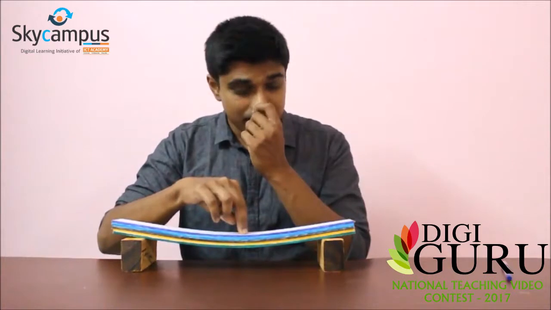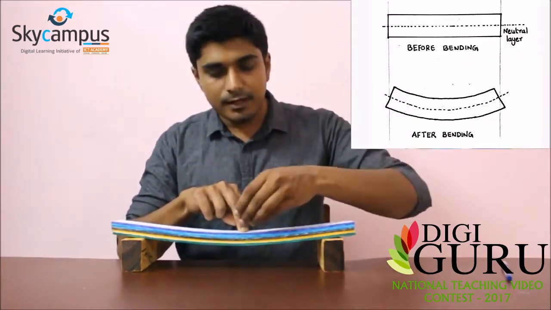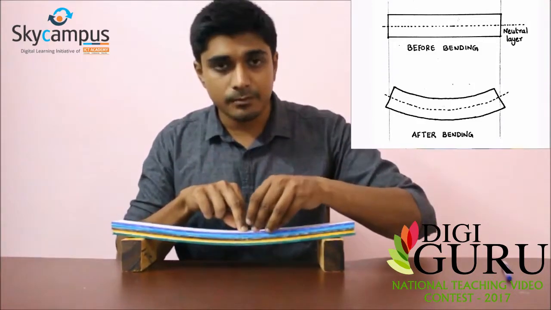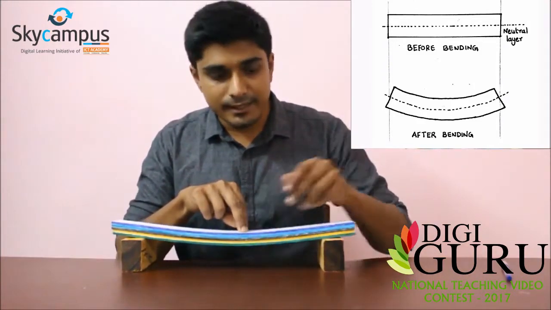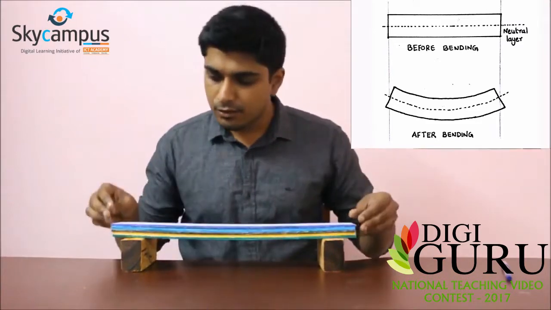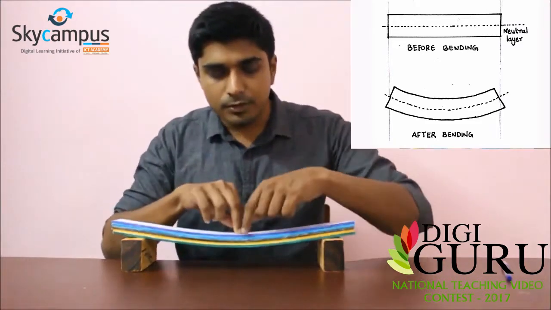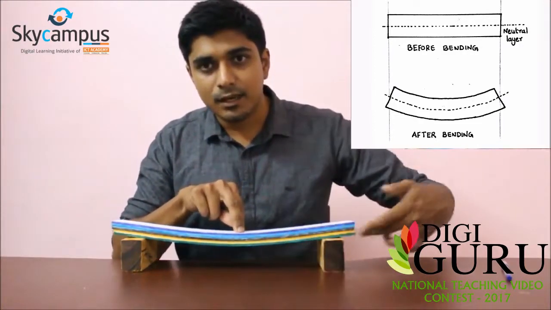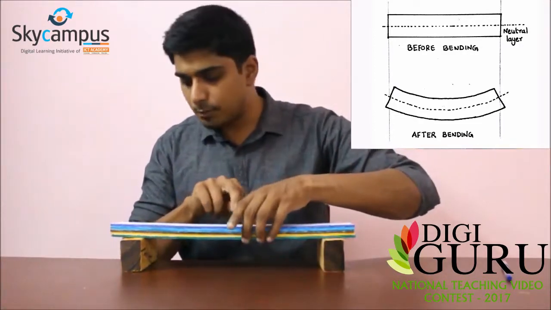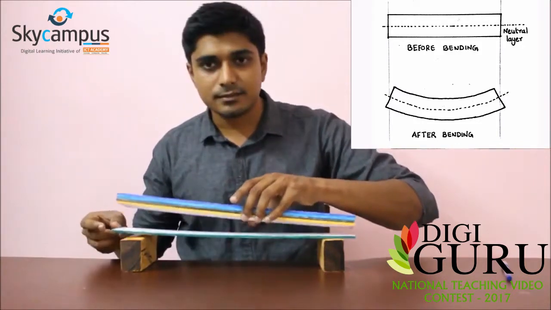Now when the beam undergoes bending, assuming that the material is elastic, what happens is that the layers towards the top of the beam undergo compression in length. That is, the length of the layer decreases. Now towards the bottom, the layers get elongated. The layers at the bottom increase in length, right?